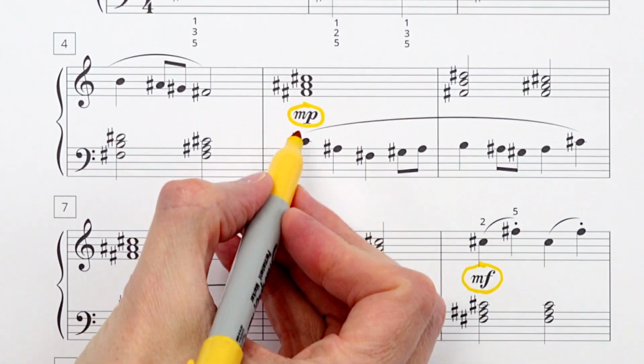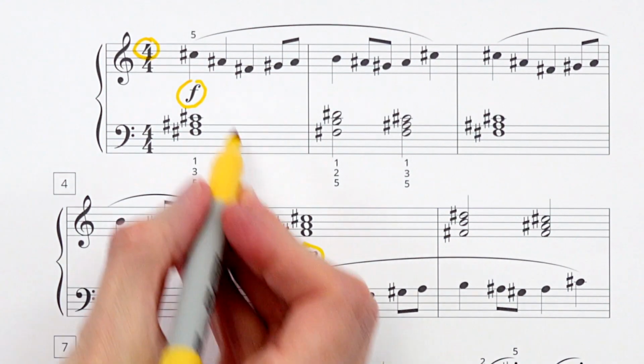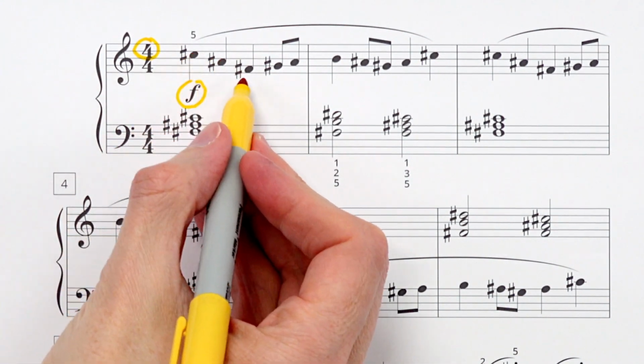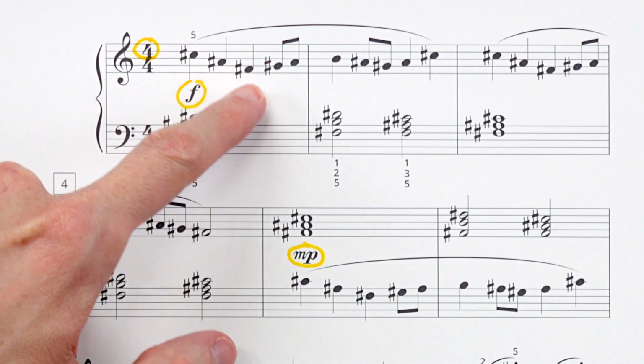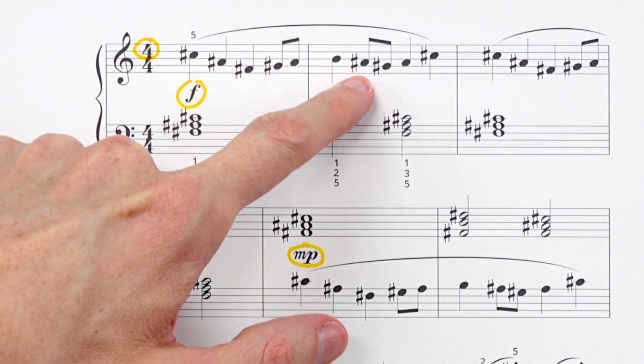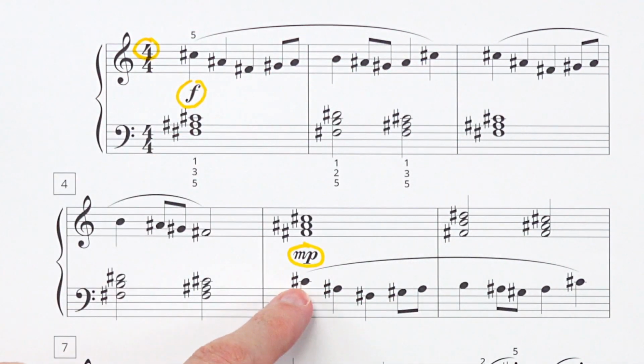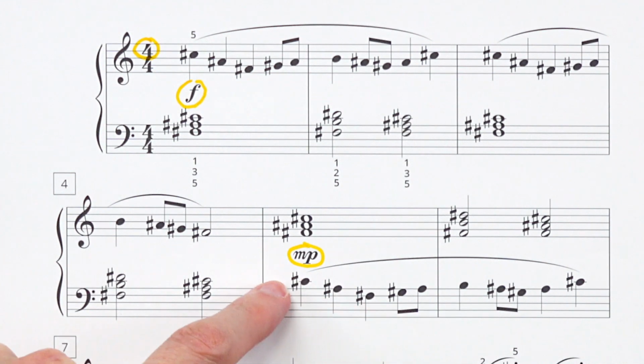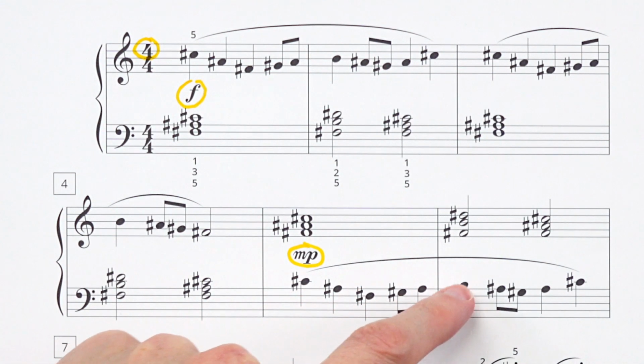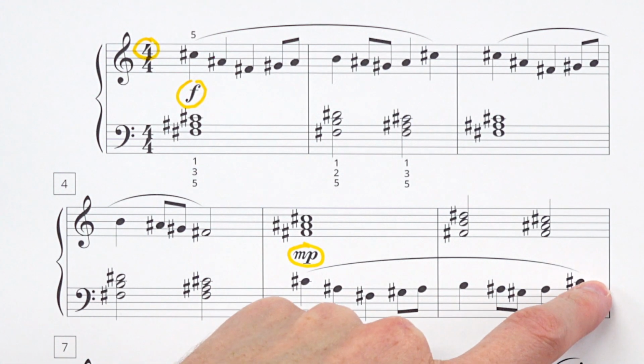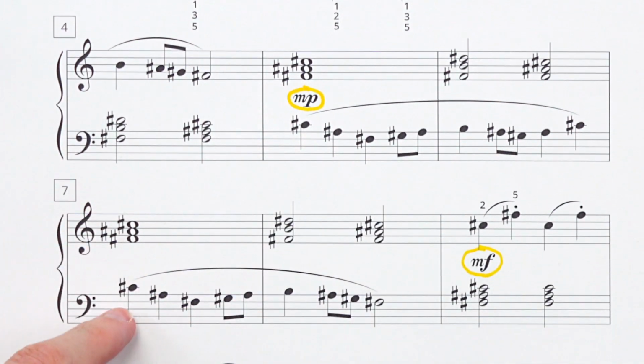Okay, hopefully you noticed that now the melody, which used to be in the right hand, so, mi, do, re, mi, fa, mi, re, mi, so, that same melody is now in the left hand. So, mi, do, re, mi, fa, mi, re, mi, so. And then, so, mi, do, re, mi, fa, mi, re, do.